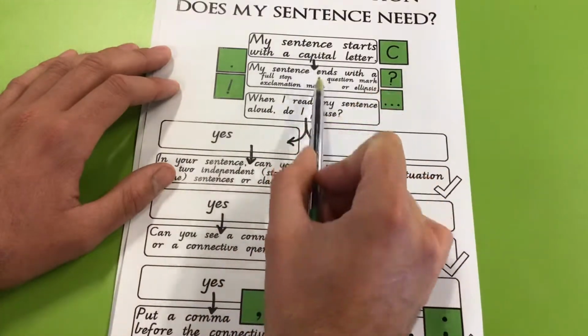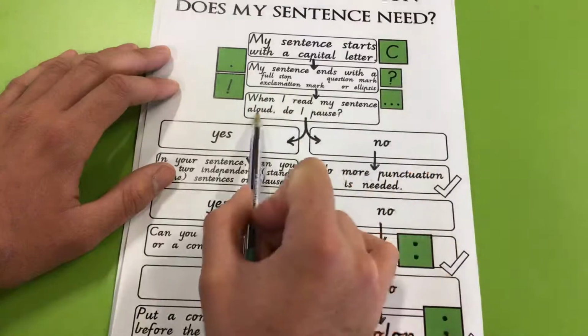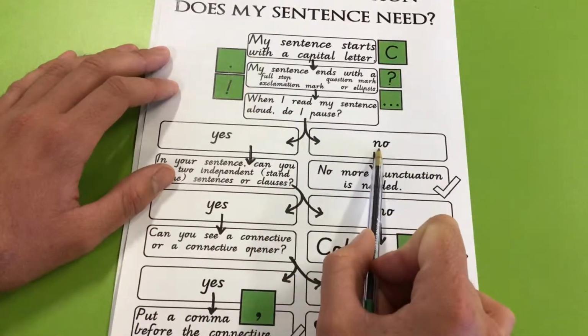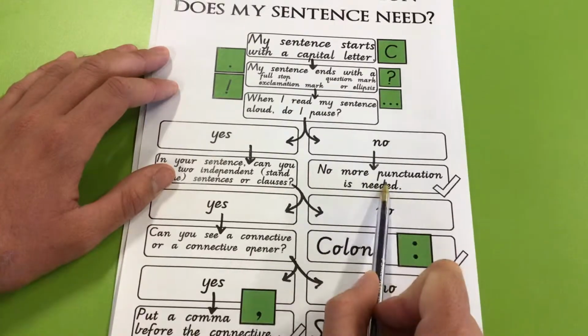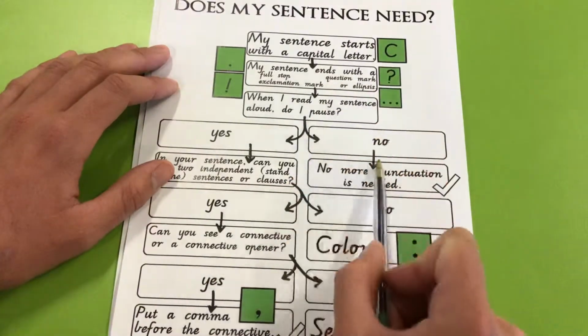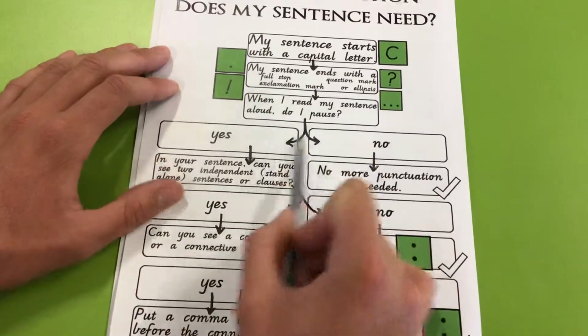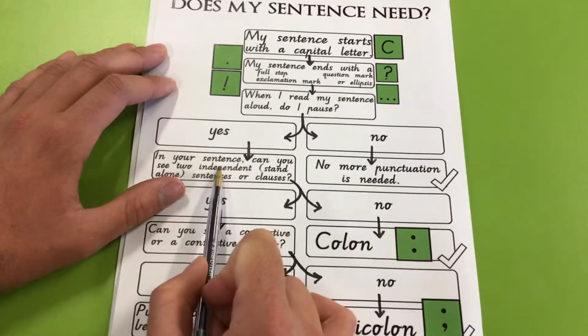After your sentence has a start and an end, when I read my sentence aloud, do I pause? If you don't pause when you read your sentence aloud, no more punctuation is actually needed. You have your start, you have your end. If you don't pause, no more punctuation is actually needed in that sentence. If you do pause, you need to do this check.